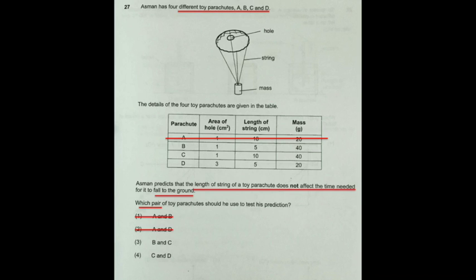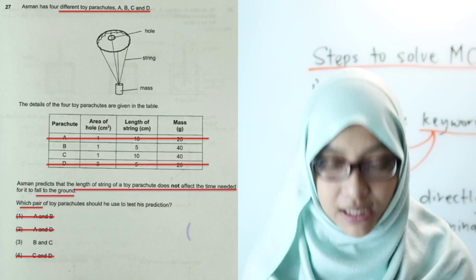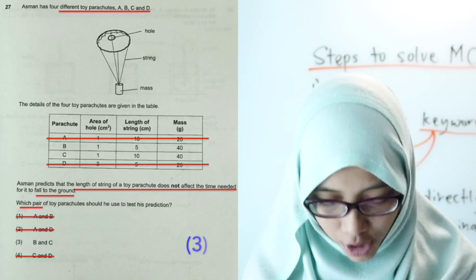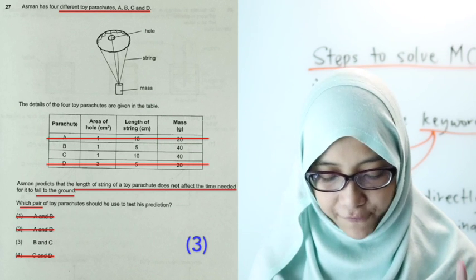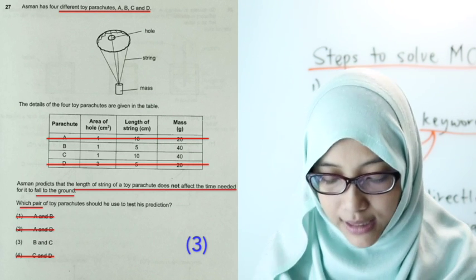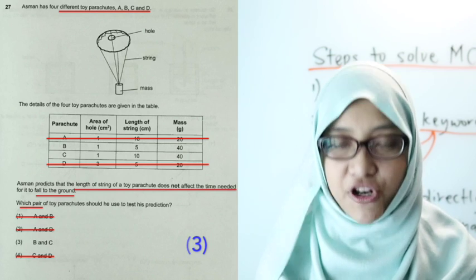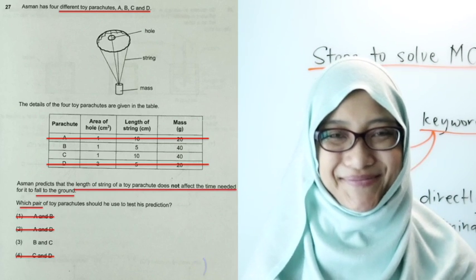So we can safely eliminate option D because option D has an area of hole 3 square centimeter. So we shall eliminate option 4, which contains D in its answer. So there you have it. The answer to this question is option 3, where parachutes B and C have the same area of hole and the same mass but different length of string.